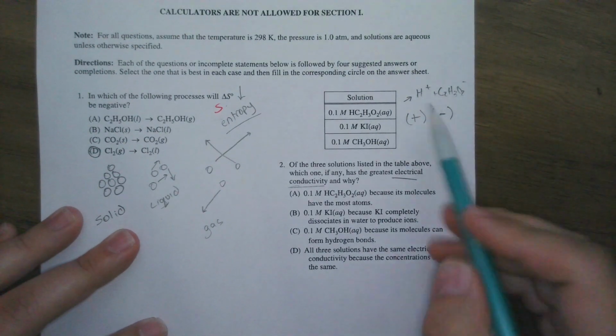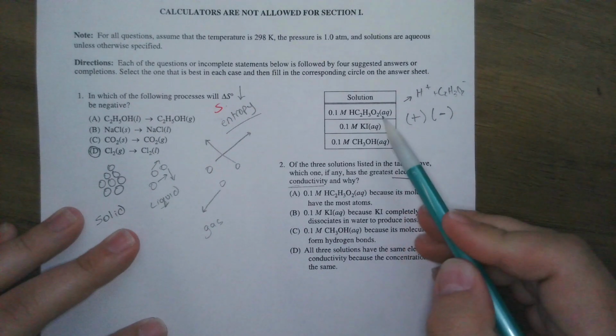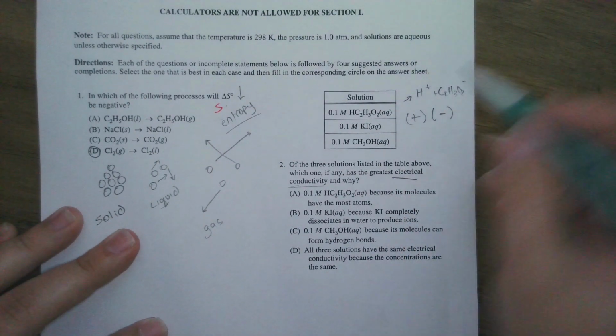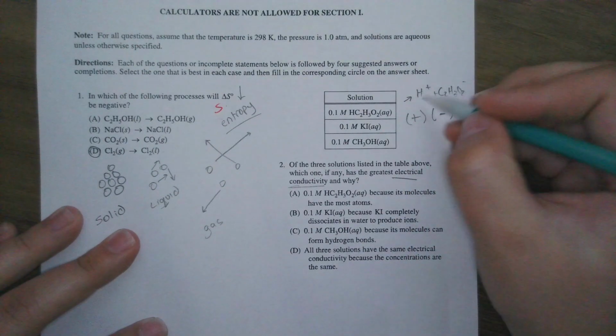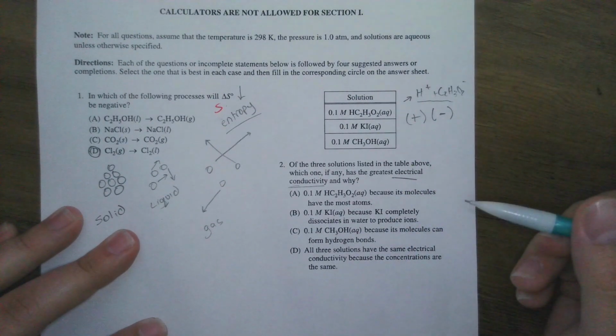But because this is a weak acid, only a little bit of this will split apart. So when I dissolve this acid, only maybe 1% of this actually splits into its ions.